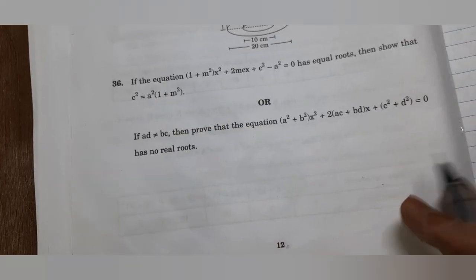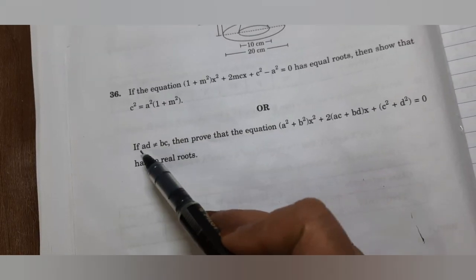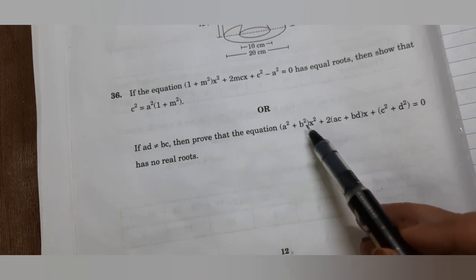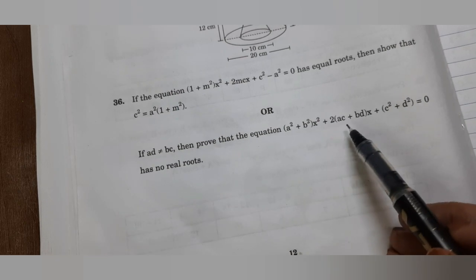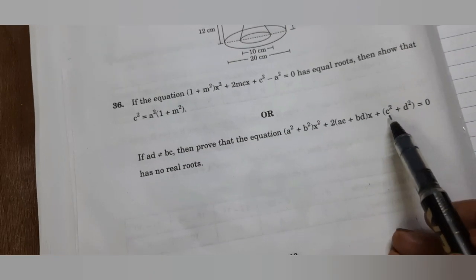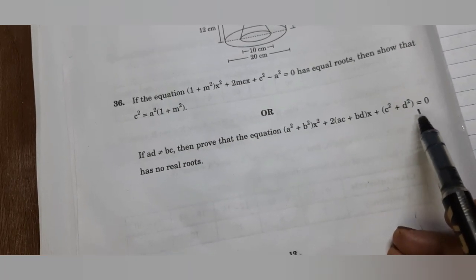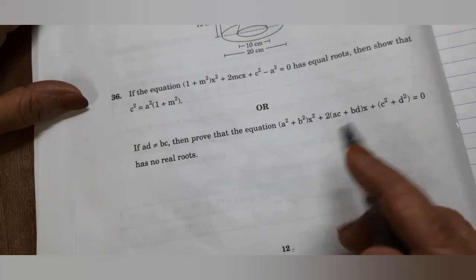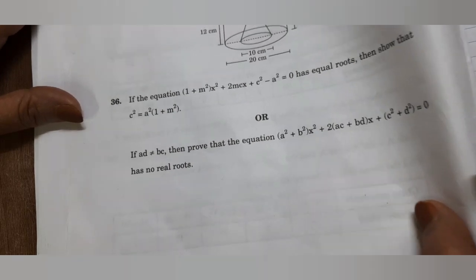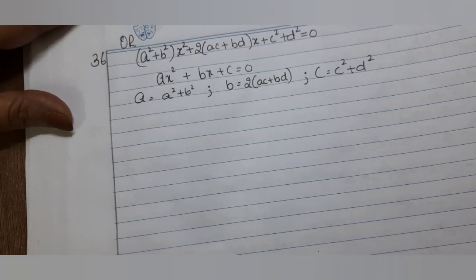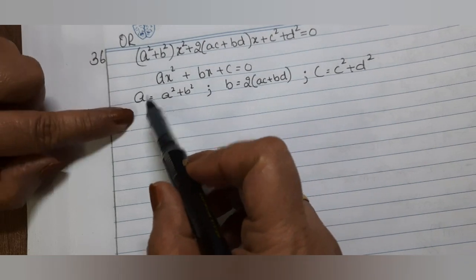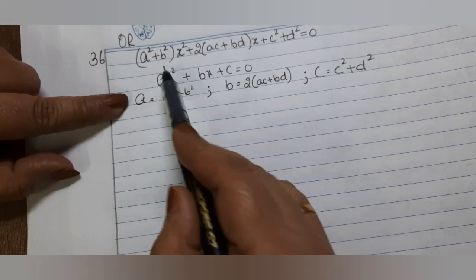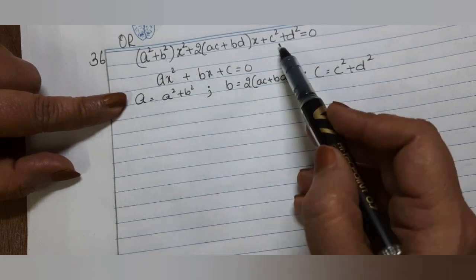Now for the last question: if AD is not equal to BC, then prove that the equation a square plus b square x square plus 2 times AC plus BD x plus c square plus d square is equal to 0 has no real roots. So when we compare this with ax square plus bx plus c equal to 0, we get a as the coefficient taken over here, and c is this whole thing.